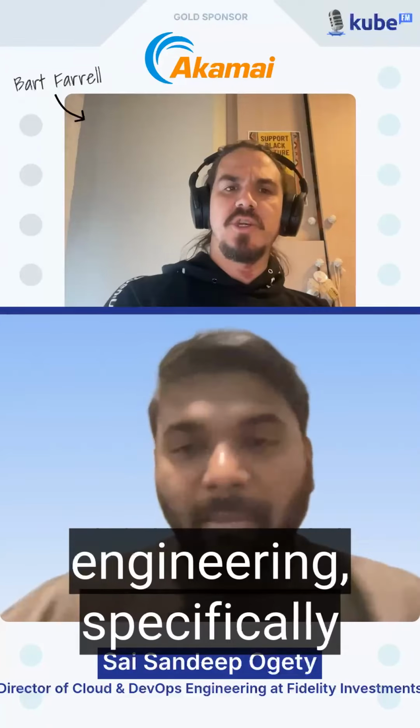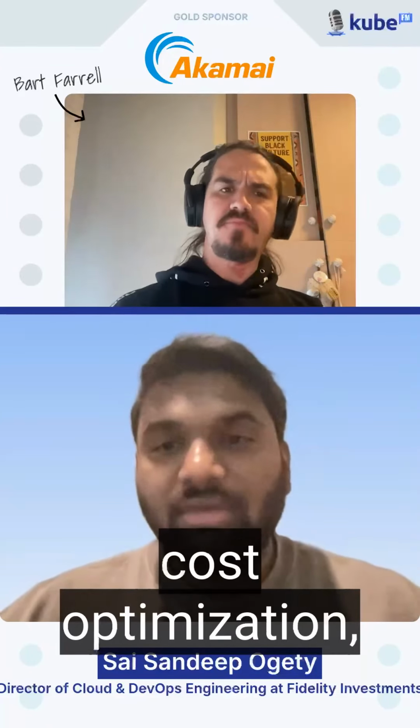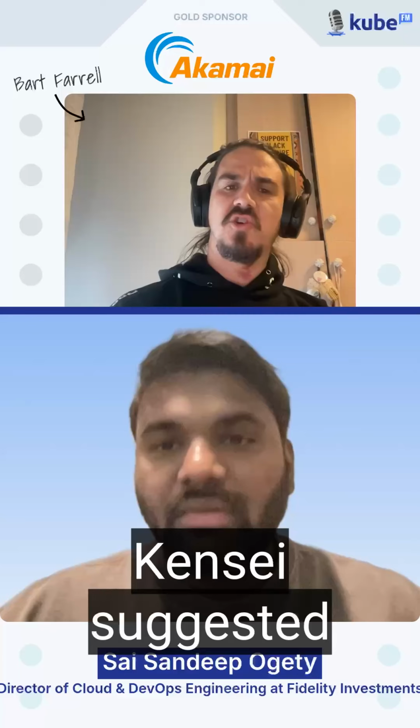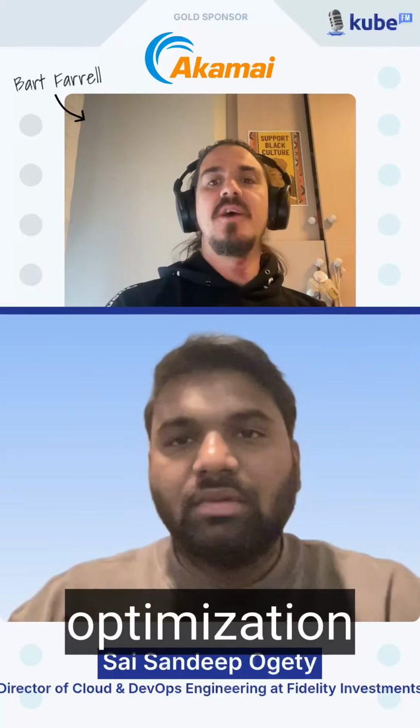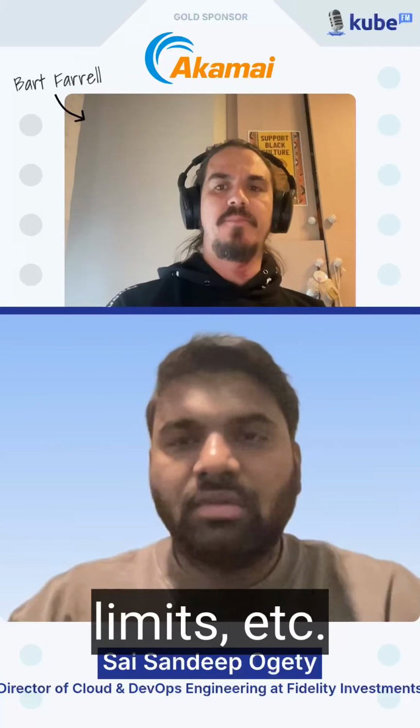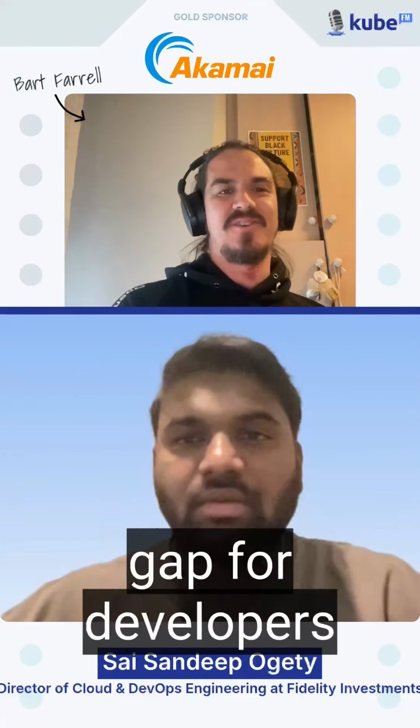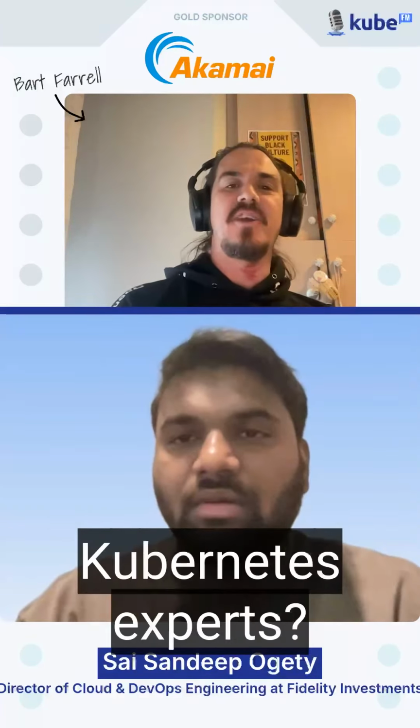On the subject of platform engineering, specifically cost optimization, one of our guests, Ken Zay, suggested that developers should ideally handle pod level optimization, such as setting requests, limits, etc. How can organizations bridge the knowledge gap for developers who aren't Kubernetes experts? Okay, that's actually a great question.